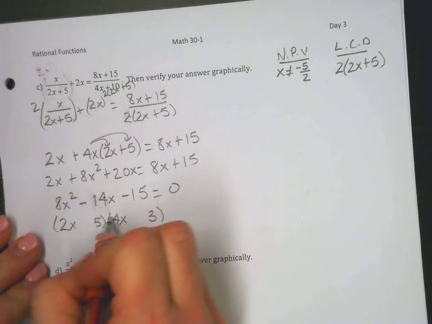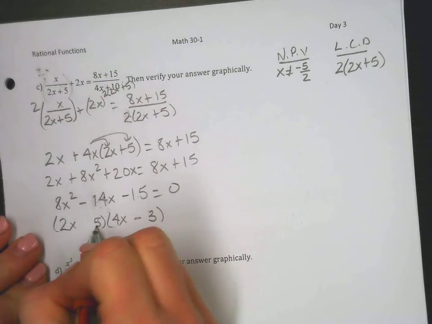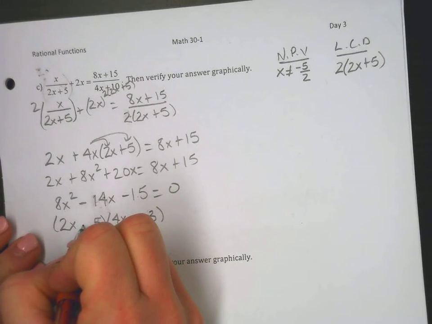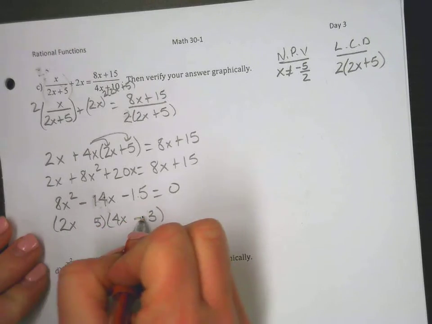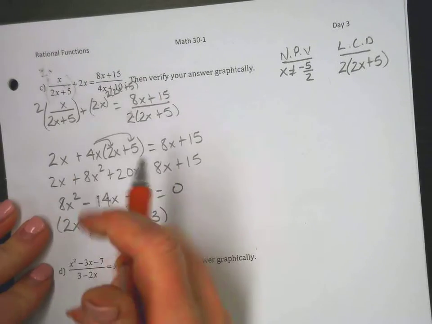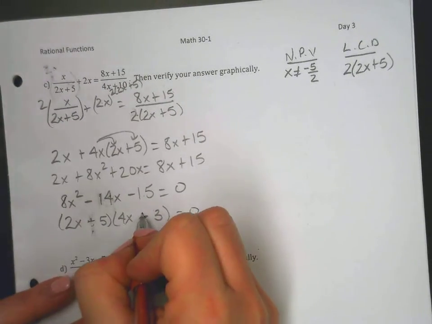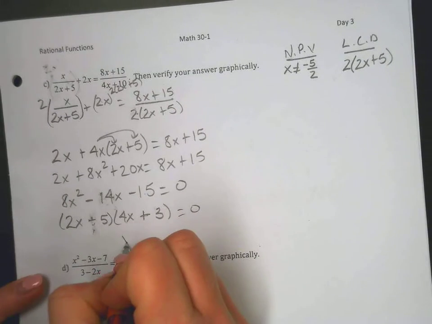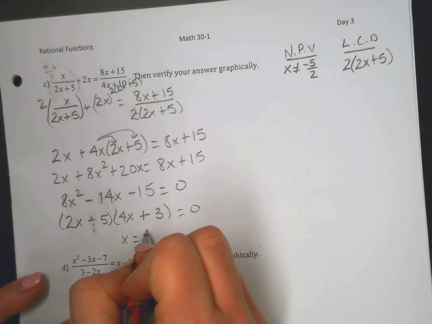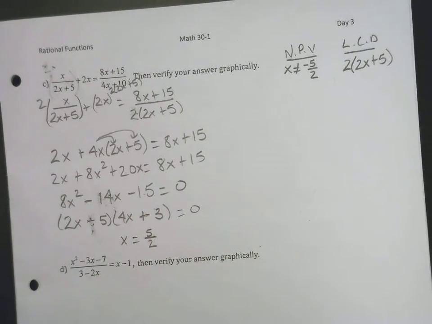So this should be a negative 5 and a positive 3. So my solutions for x are x equals a positive 3 and a negative 3/4.